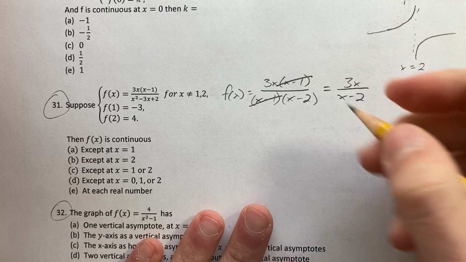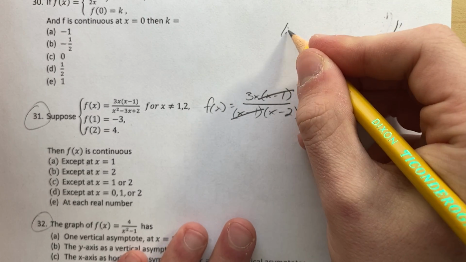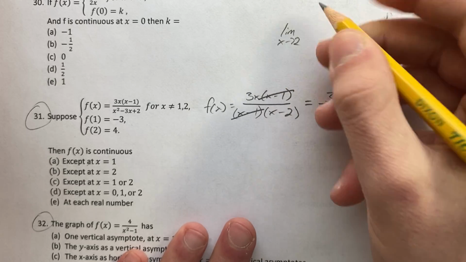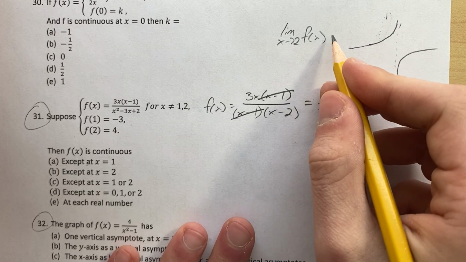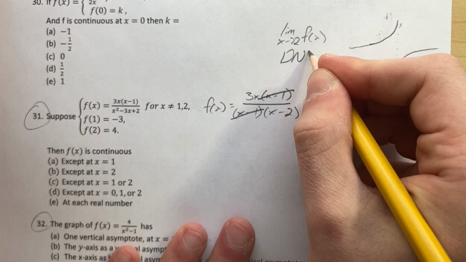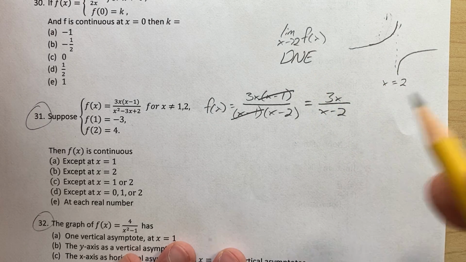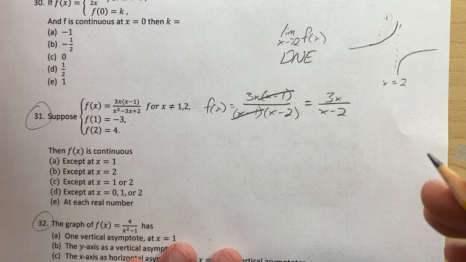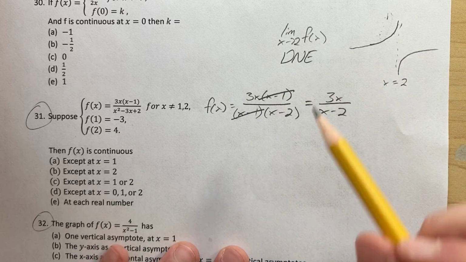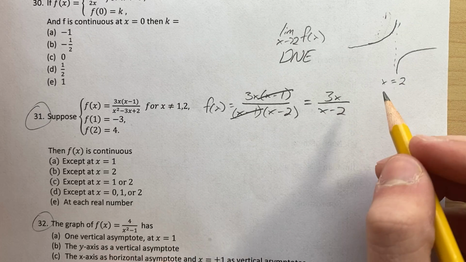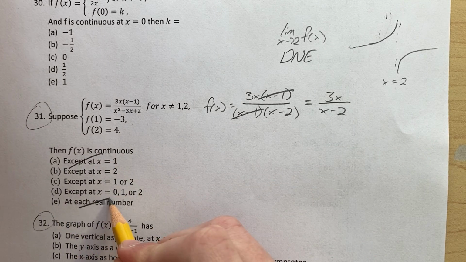And what's important there is if you take the limit as x approaches 2 of f of x, since it's shooting off to infinity, you know right away that that limit does not exist. And if you remember, one of the basic criteria for a function to be continuous at a point is that the limit has to exist at that point. So right away, you can say that it's not continuous at 2. And then you can knock out this one and this one.